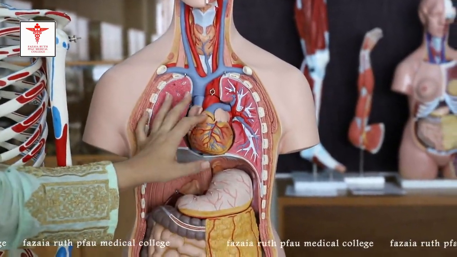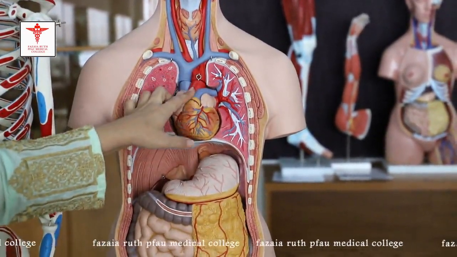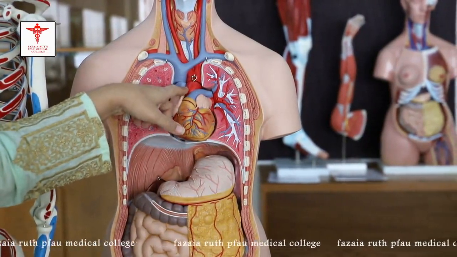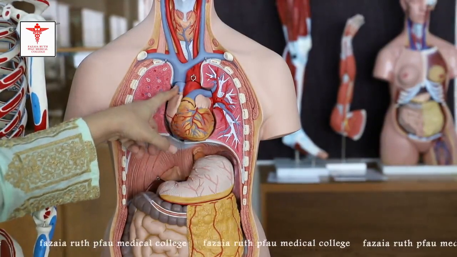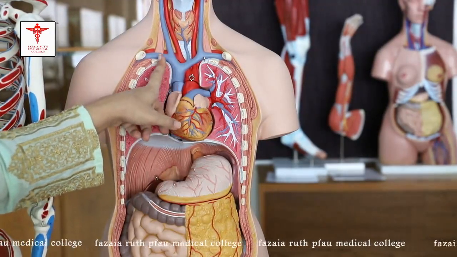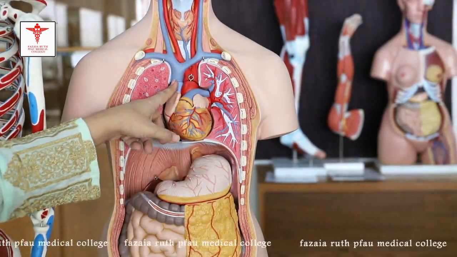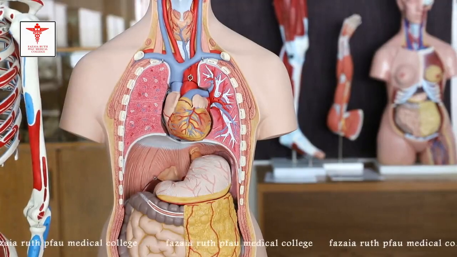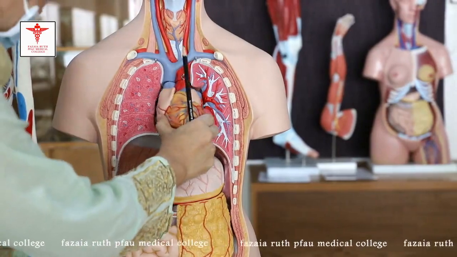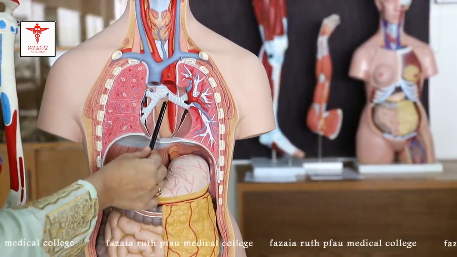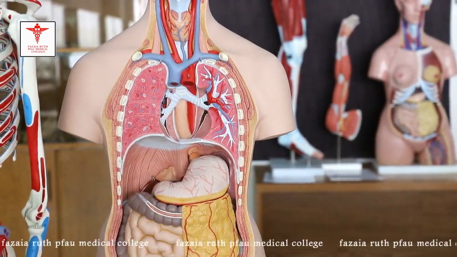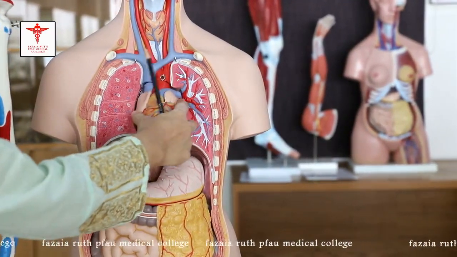The heart is enclosed within the pericardium, and then the ascending aorta, which is arising from the heart, right? And the superior vena cava, we can see over here, this is the superior vena cava, which is formed by the union of the right and left brachiocephalic veins. And there is the trachea, the bifurcation of the trachea. So these form the middle mediastinum.